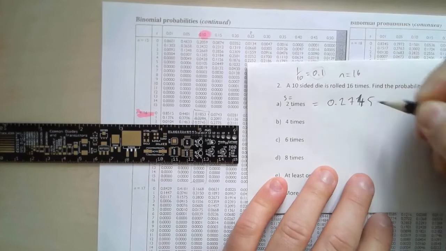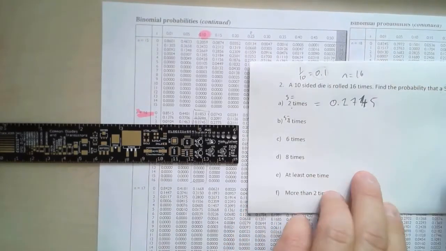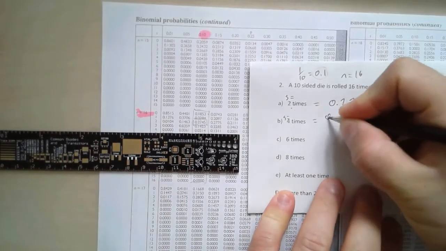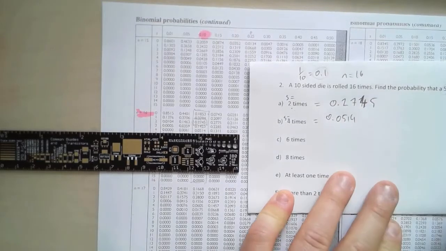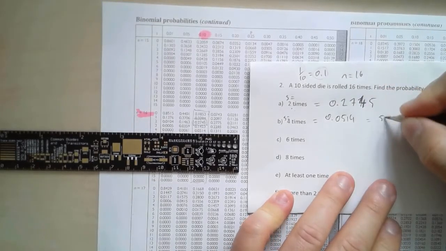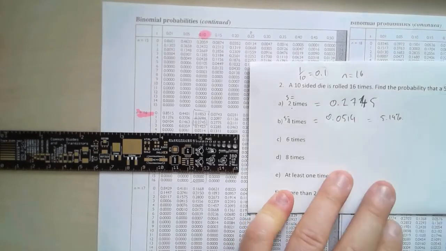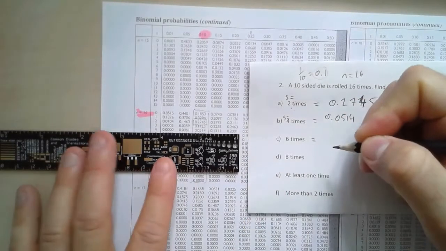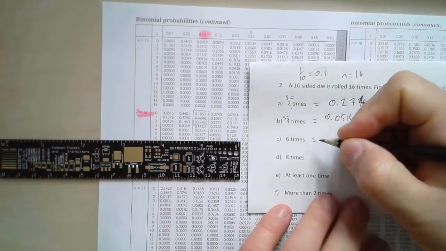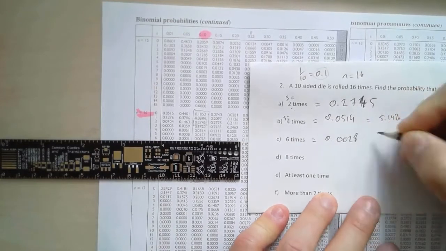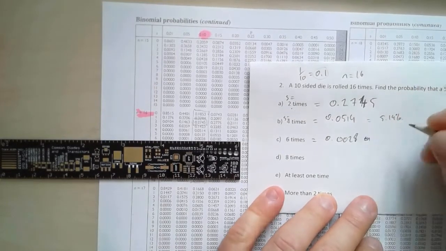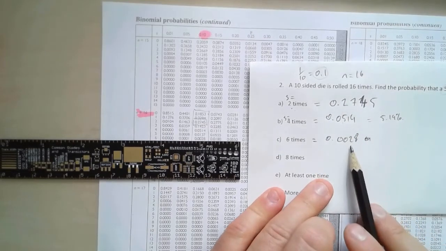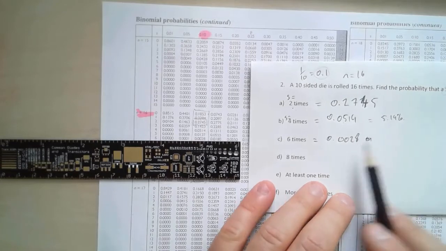The next one is, what if the success is 4 times? I go down to 4 times, and that is 0.0514, which as a percentage is a 5.14% chance of the 5 being rolled 4 times. And 6 times, so I go down to 6: 0.0028. It's getting smaller. I don't have to turn it into a percentage, but it's nice to know that this means 5%, and this one would be 0.2%.